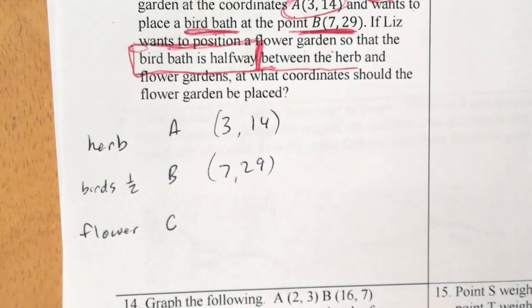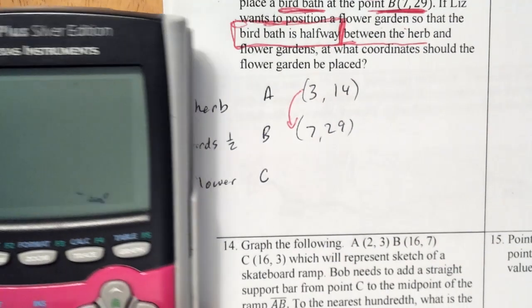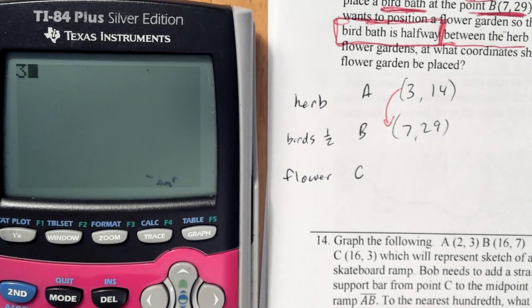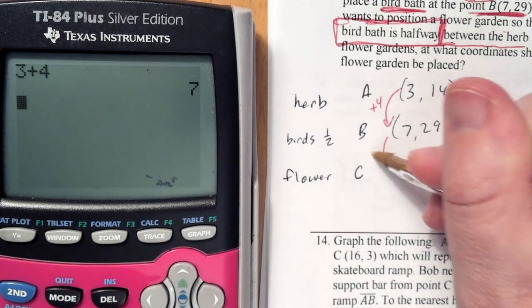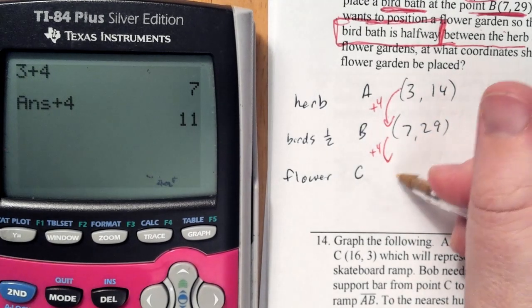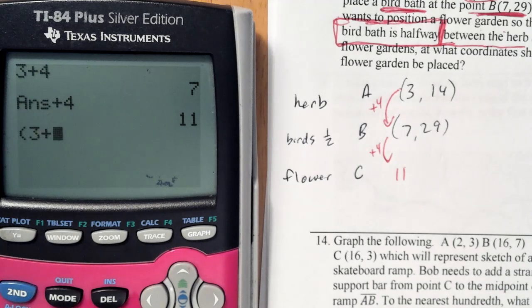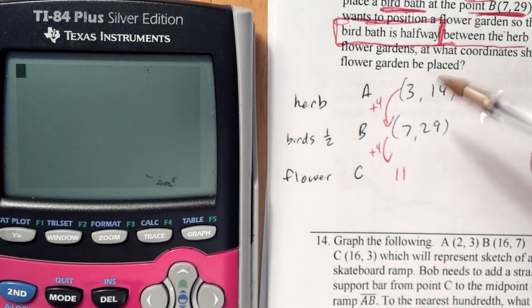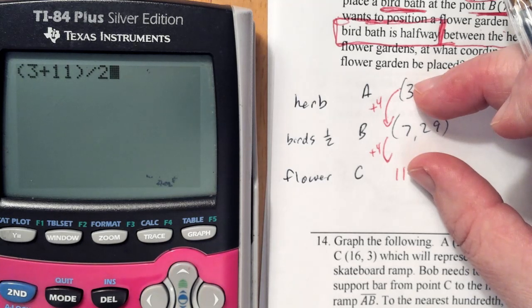All right, let's find the other points. So how did we get from 3 to 7? I would add 4. Yep, that worked. So just add 4 again, and we got 11. And is 7 in between those? Let's see. So 3 and 11. So 3 plus 11 divided by 2. Do we land on 7? Yes, we do.